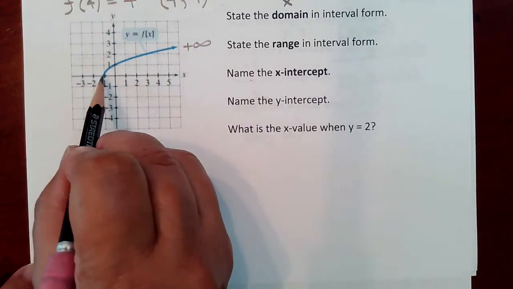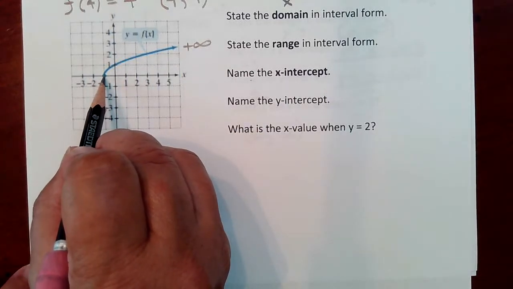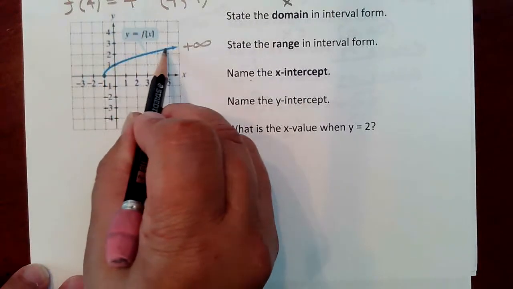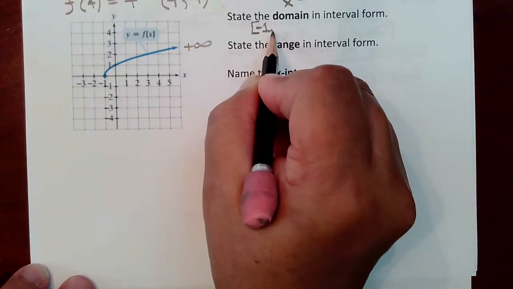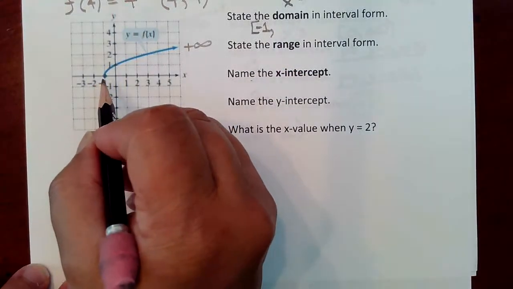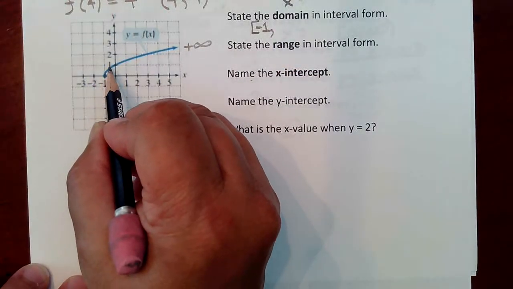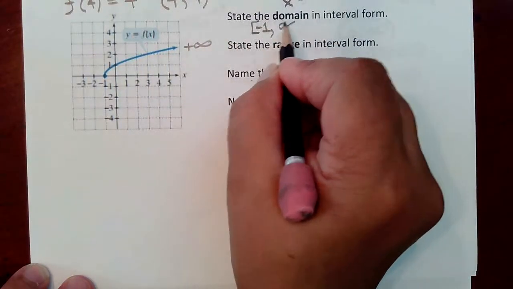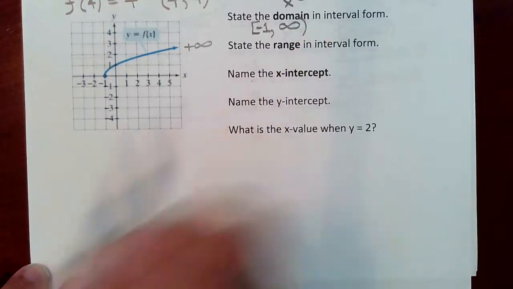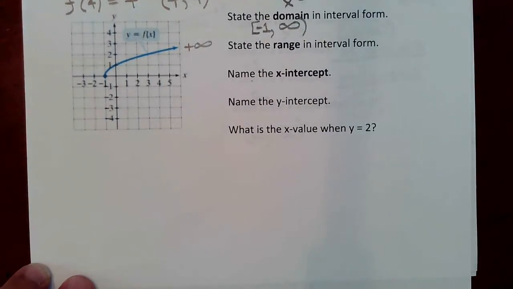So your X min, the very smallest X value that this graph travels through, is -1, and I'm using a bracket because it's a colored in point, meaning include that endpoint. And then it travels over all the X values and continues traveling through positive infinity. Infinity symbols always get parentheses around them.